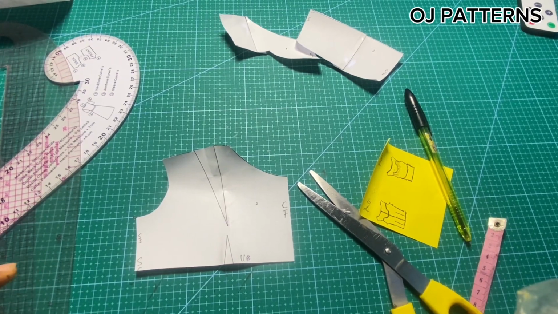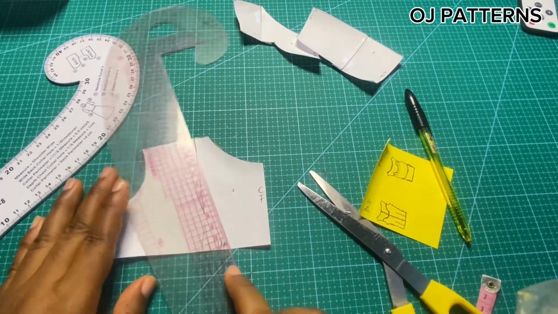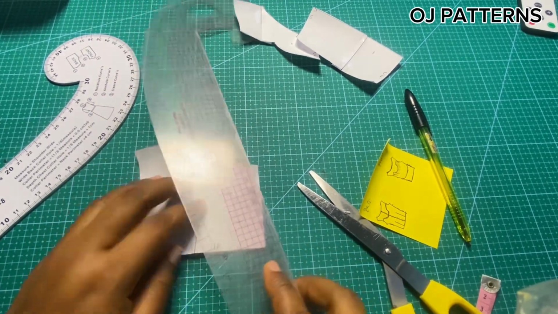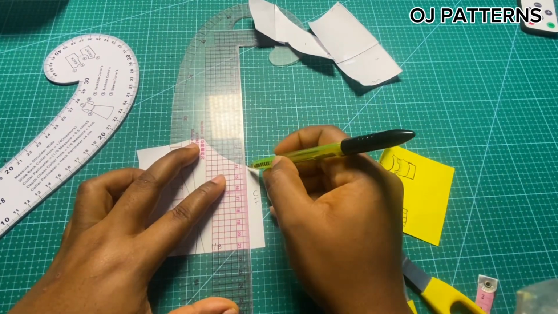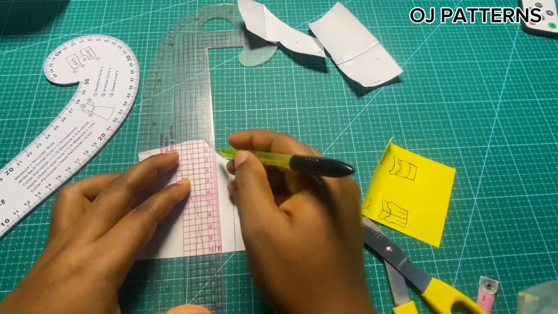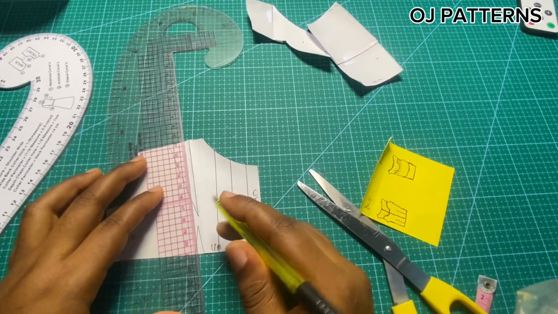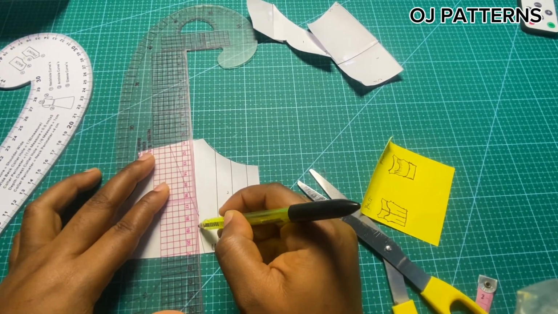So we have to create our slash lines. You can create as many slash lines as you want. Okay, so I can do it like this.